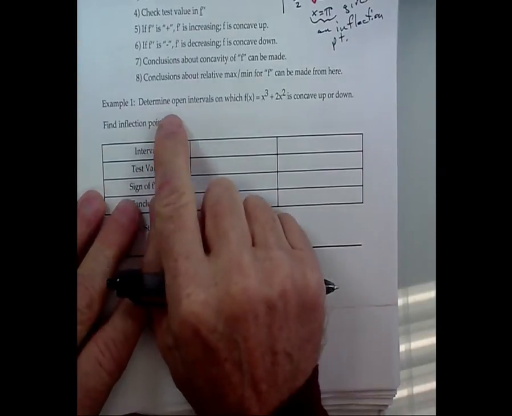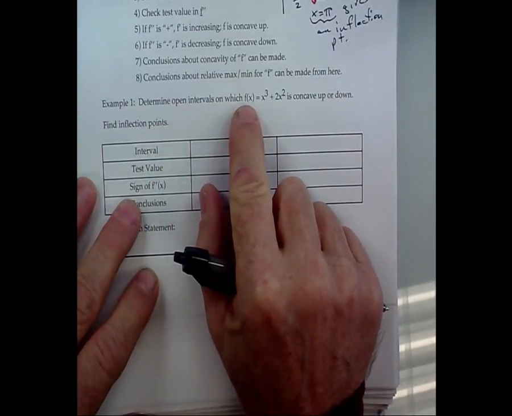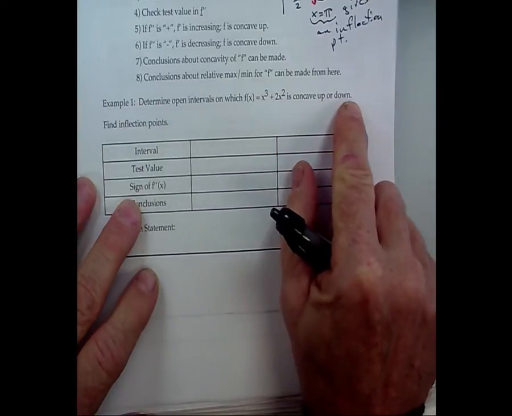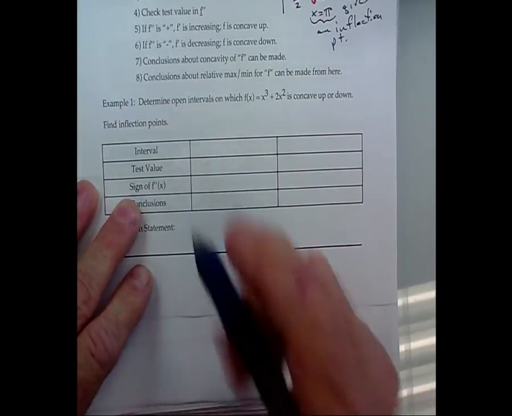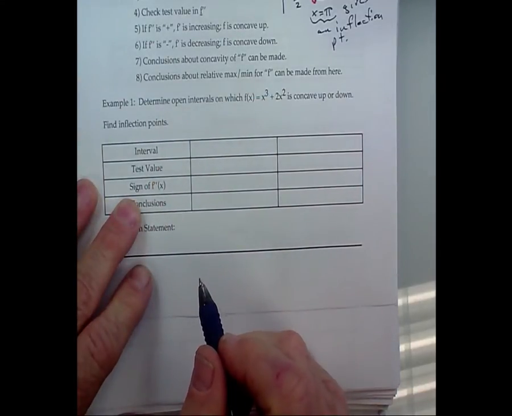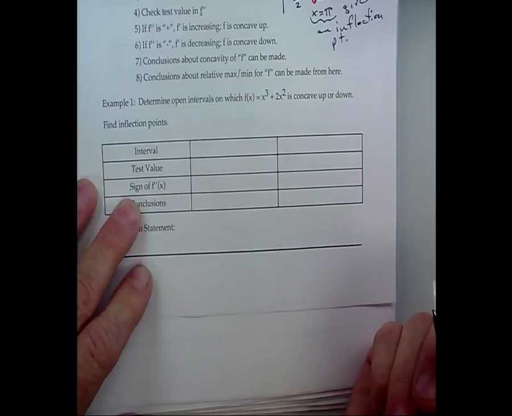Determine the open intervals on which f of x equals x cubed plus 2x squared is concave up or down and find inflection points. So the first thing I have to do, Ethan, is find the first derivative because you can't find the second derivative unless you find the first derivative, correct?